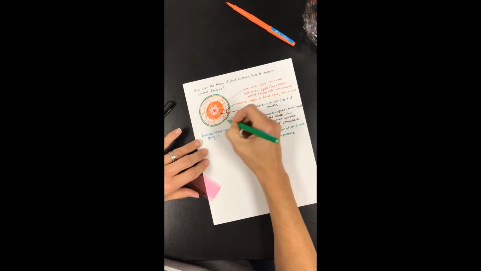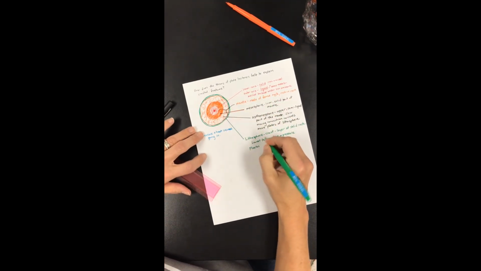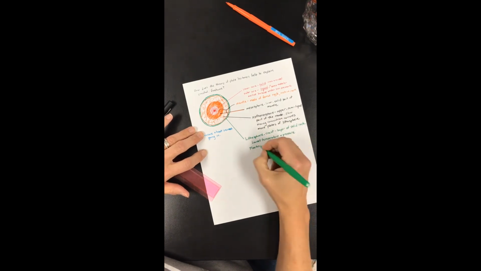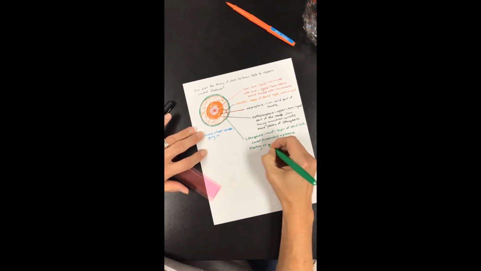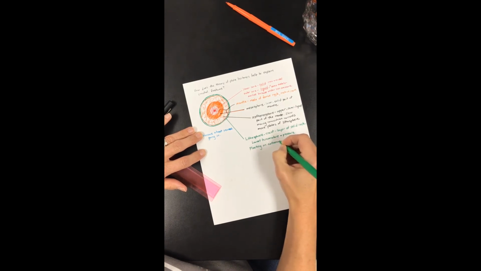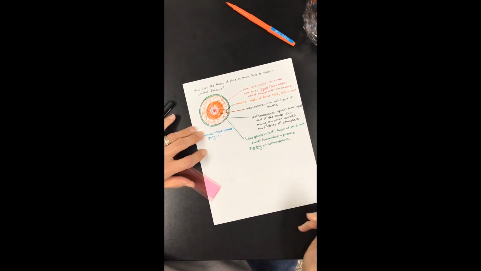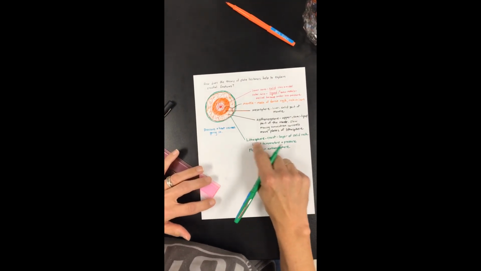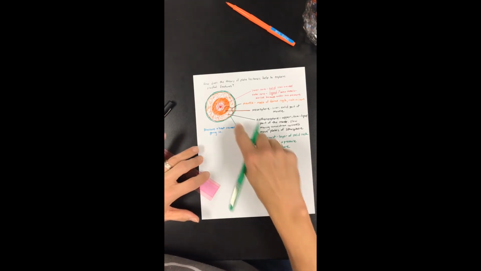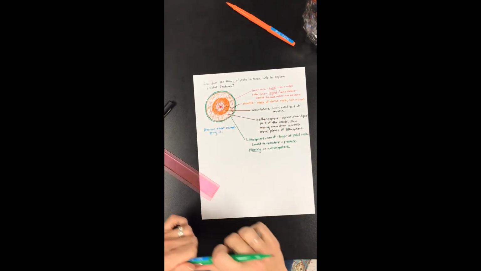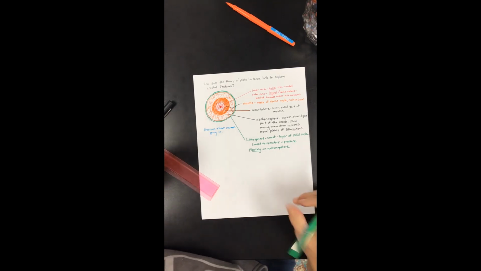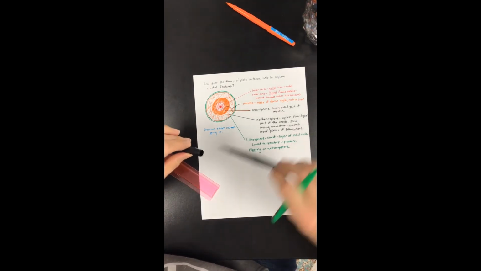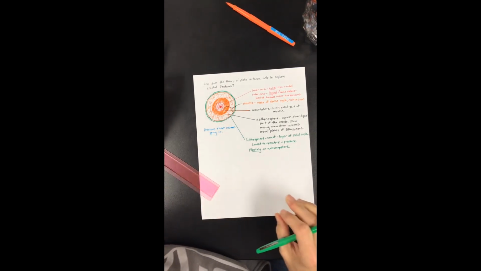So it's floating on this liquid layer, the asthenosphere layer of the mantle, right? And so it's the movement of the lithosphere pieces on the mantle of the asthenosphere, which is causing the crustal features that we see as a result of plate tectonics.